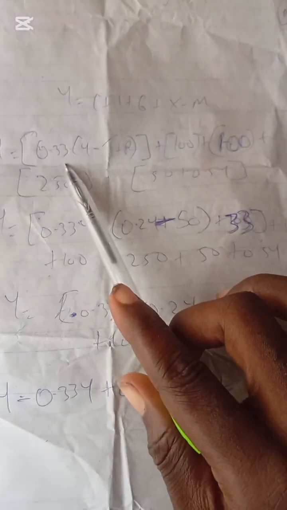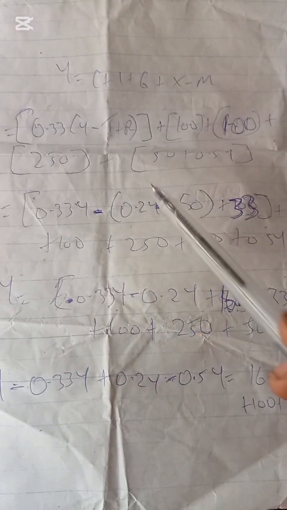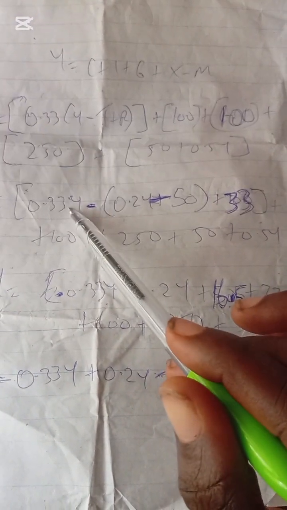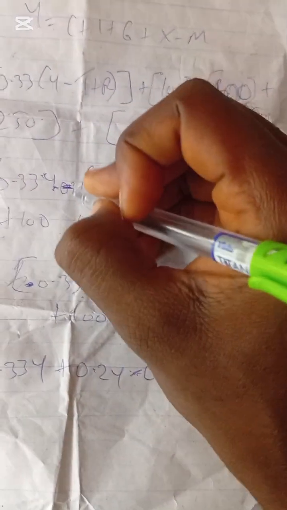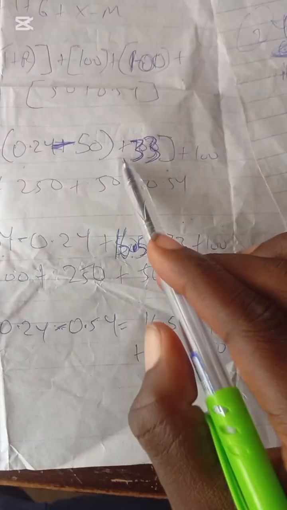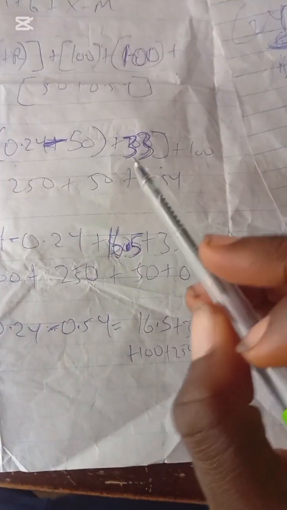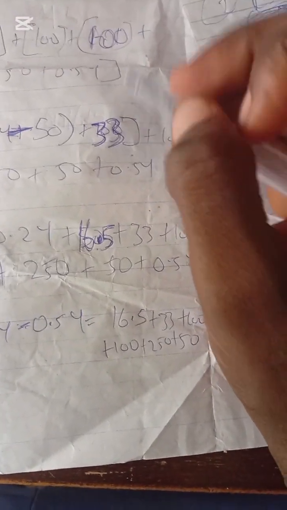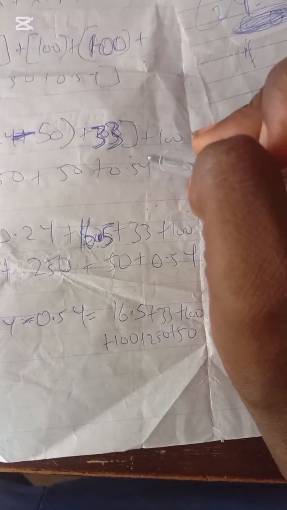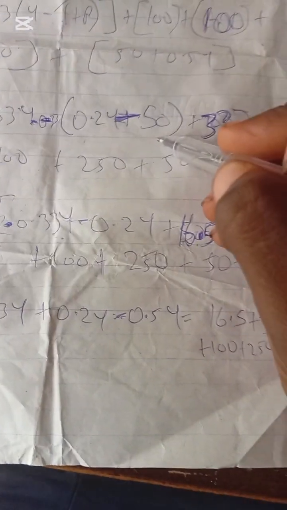Let me stop the first one here. There's a mistake somewhere. Yes, I said y, it means 0.33 times y, t and r. So the 0.33 times y is here, but I forgot that it's supposed to times here too. That is how we got this 16.5, because it times this one.